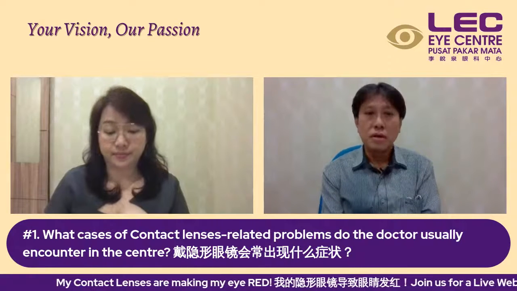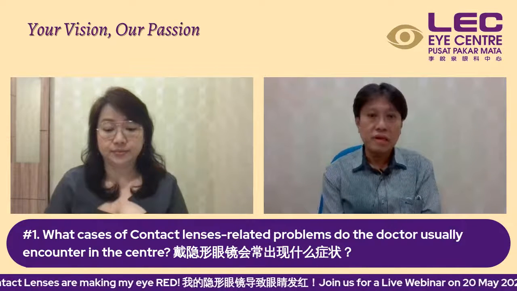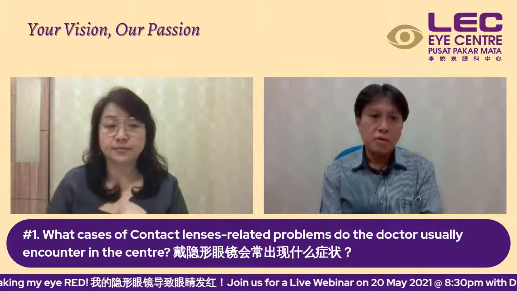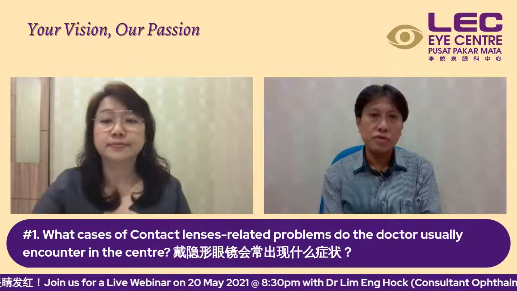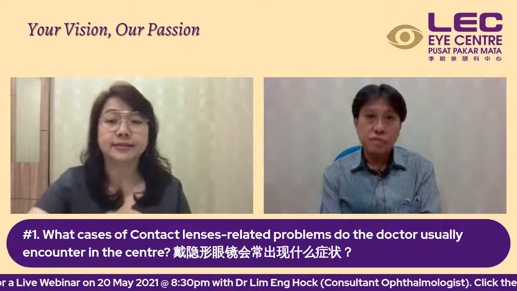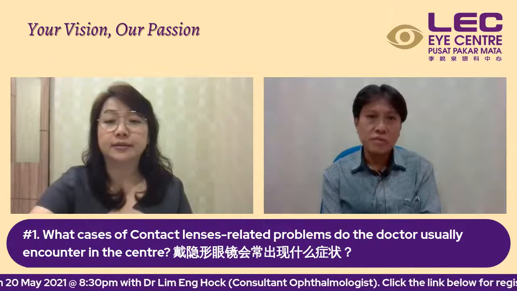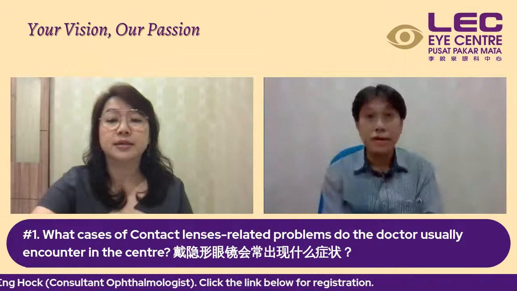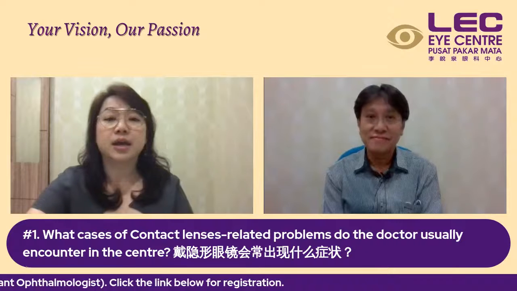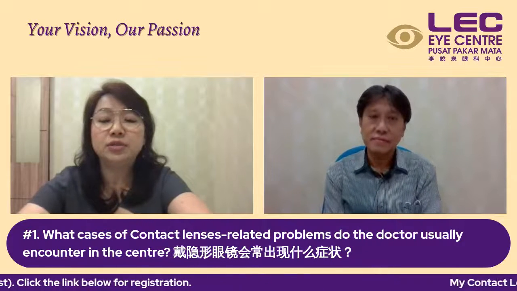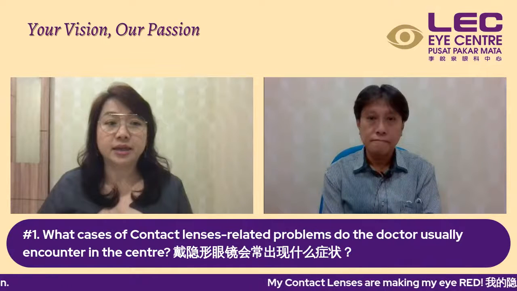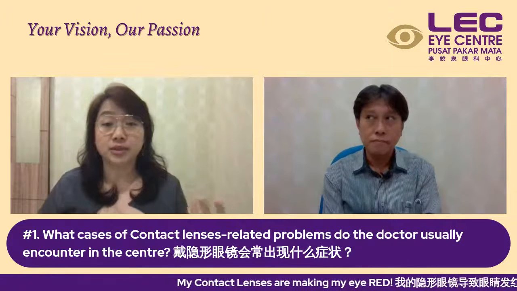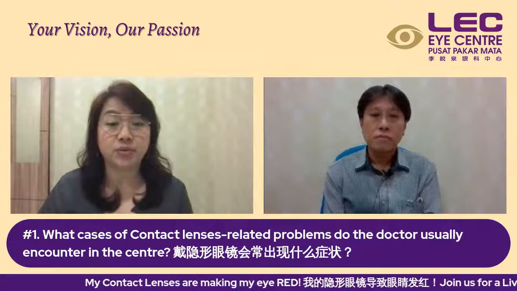Okay, yes, I do see a fair bit of contact lens related problems. Offhand, I would say the most common ones would be related to dry eyes. Dry eyes. Yes, dry eyes, and then occasionally you do get a very bad infection, but the majority of cases will be dry eye related, I would say. I see. Okay, so usually these dry eye symptoms can actually be resolved by using artificial tears, right? You did share with us the other day.